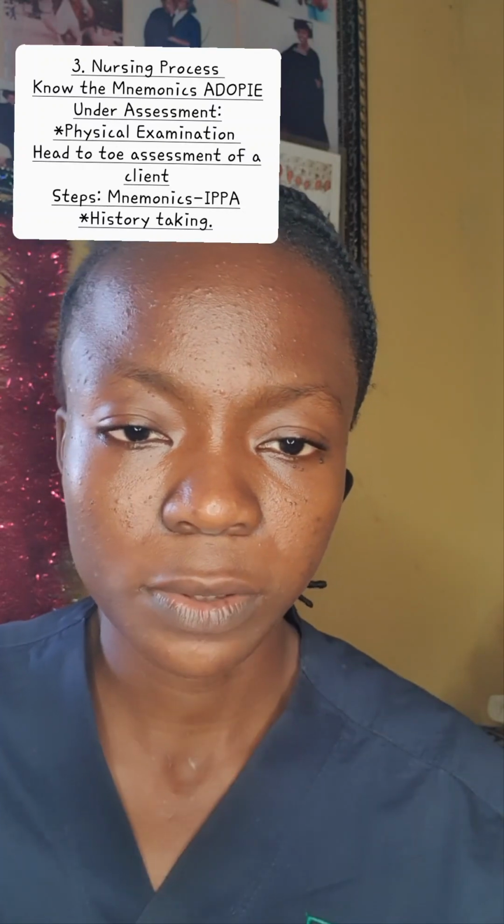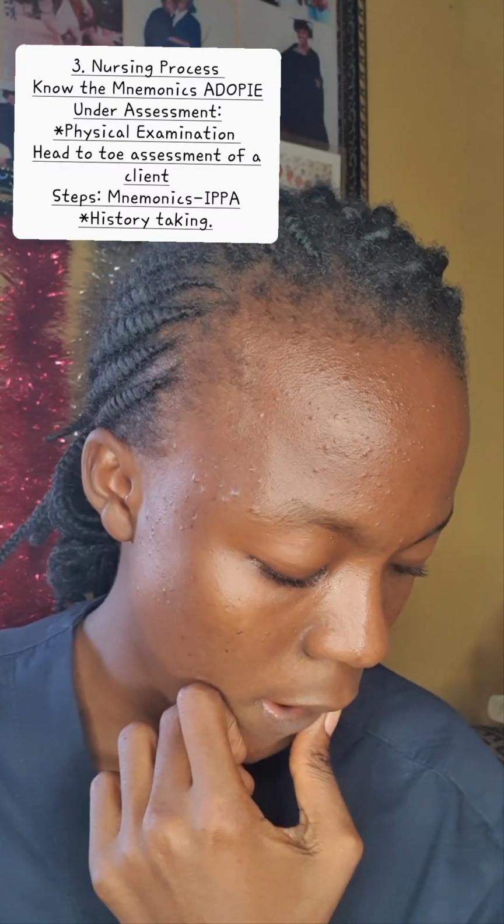You have to inspect the patient from head to toe without touching. Then palpation, you have to touch. Percussion is for sounds, so you hear the sound, the lung sound, the breath sound, all those things. Then auscultation is when you want to check the heart rate and so on. So you really need to learn that. You really need to know that physical examination.